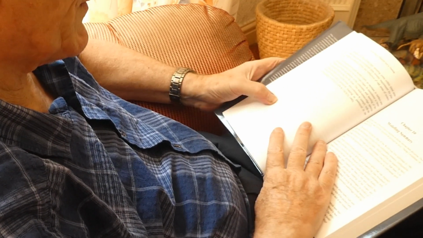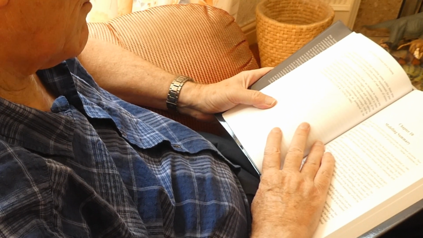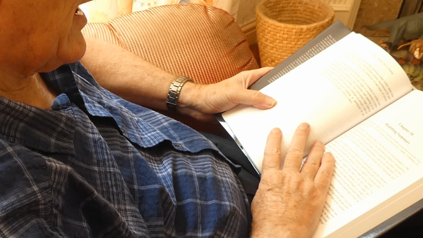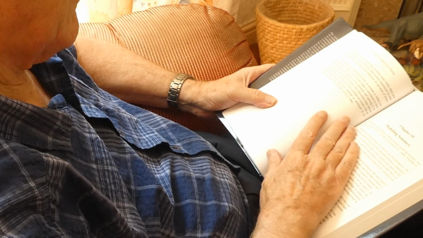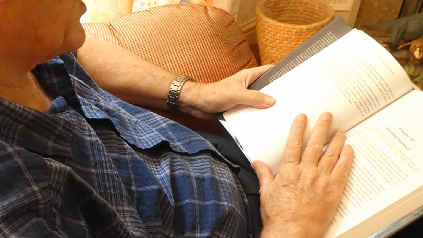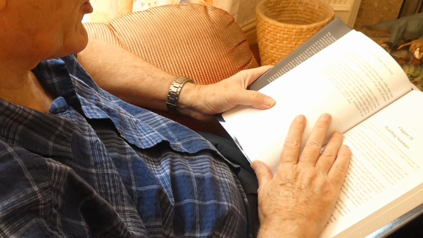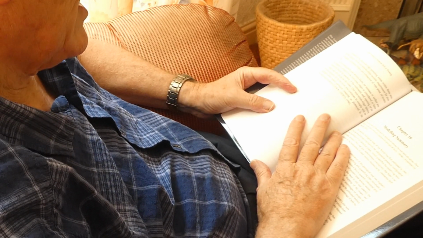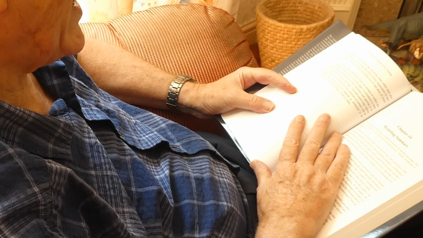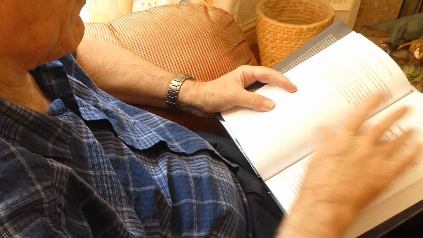On to chapter 10, and the quote here is, "It is not a task of the geologists to explain problems beyond their discipline. Their task is to see and correctly explain all geological facts."